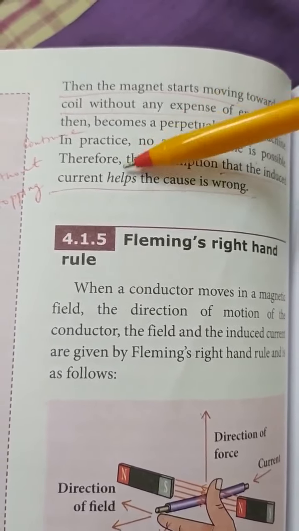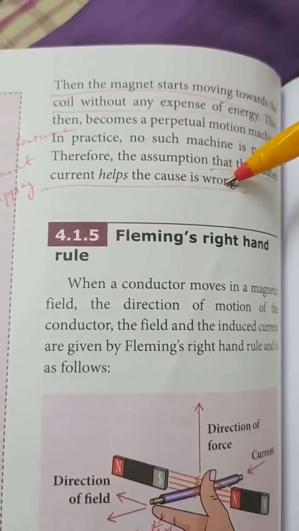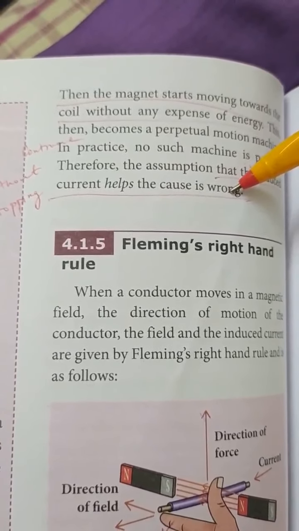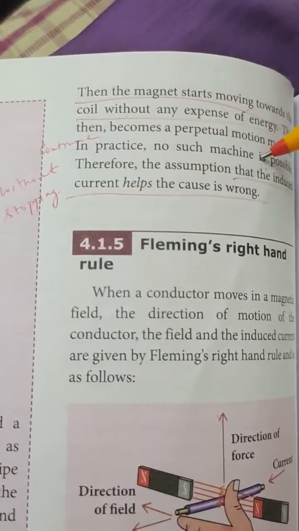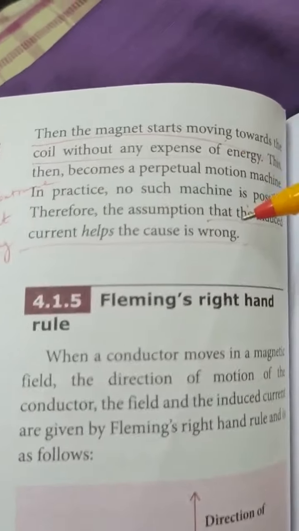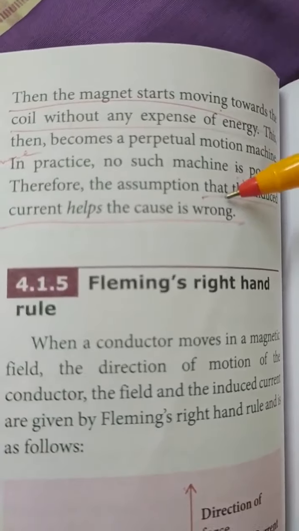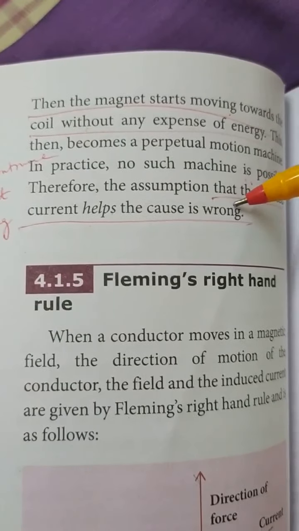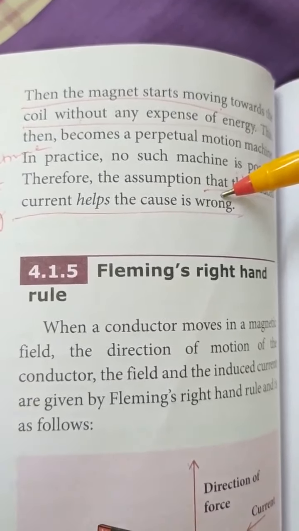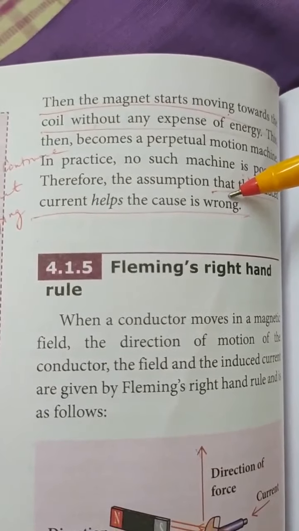The statement that the induced current helps the cause is a wrong fact, because only after doing some work can we get the energy. That energy is converted into electrical energy. So the reason for the negative sign is Lenz's law. That is Faraday's second law. The negative sign is due to Lenz's law.